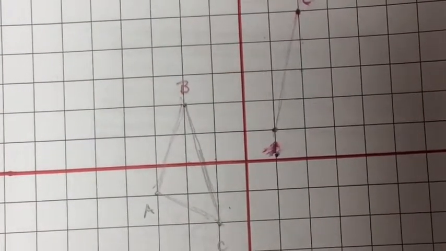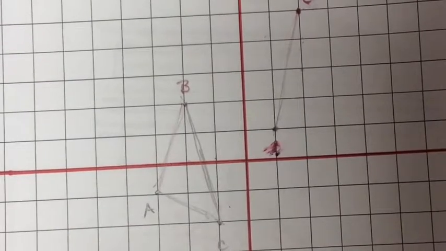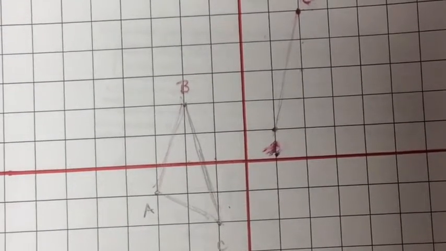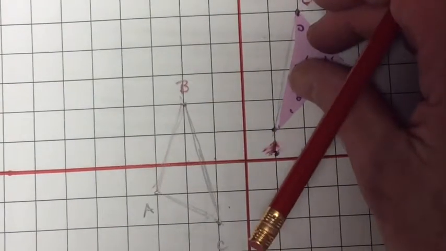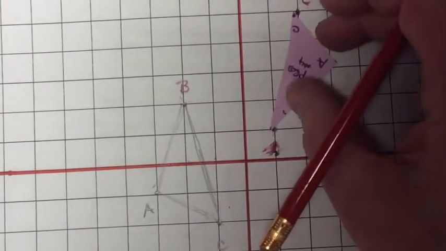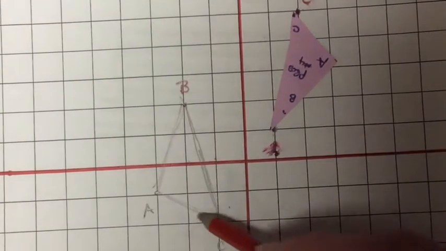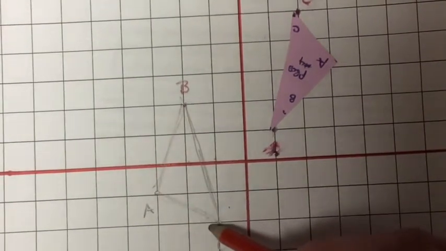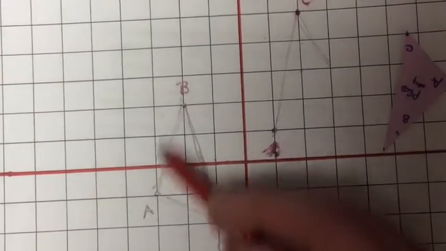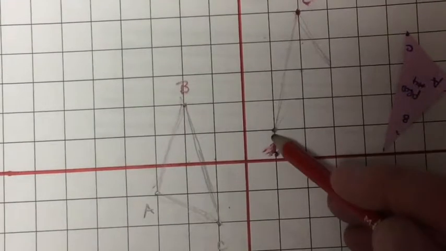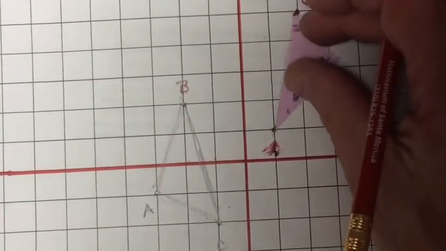And that's why I did this, so that it would be easier to actually look at. You can do it like this, in which case this side here goes this way, and this side here goes this way.